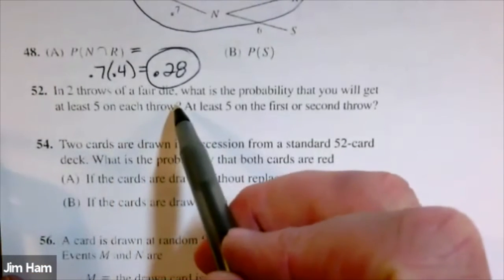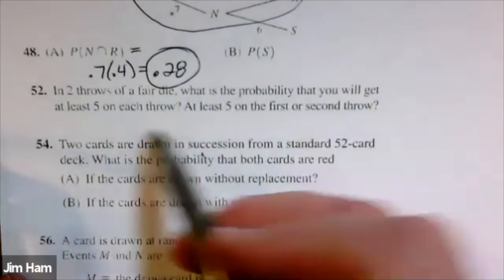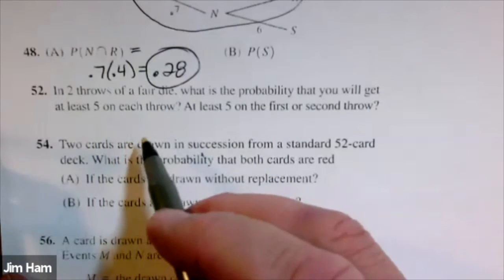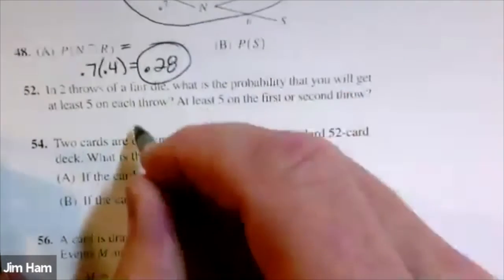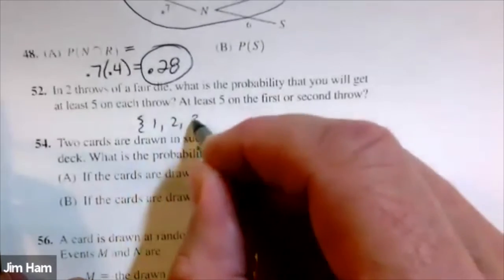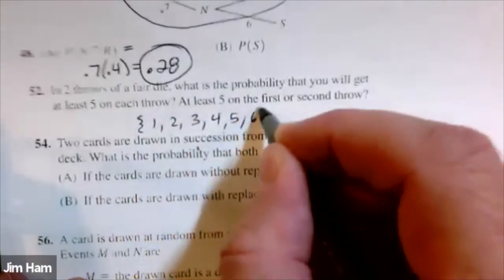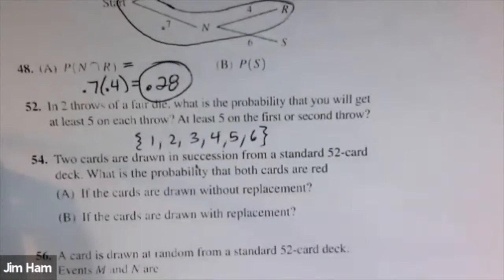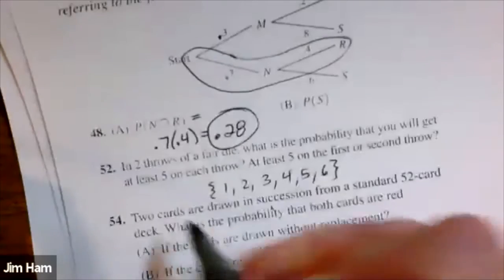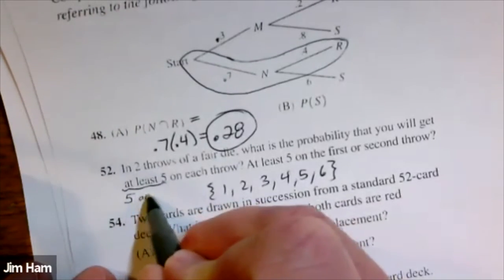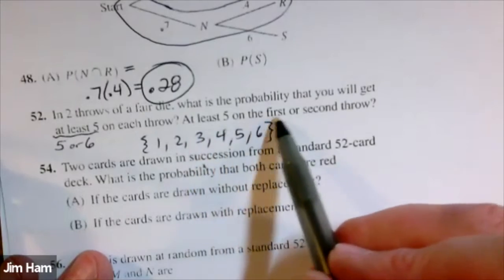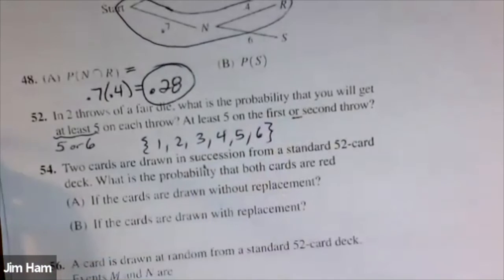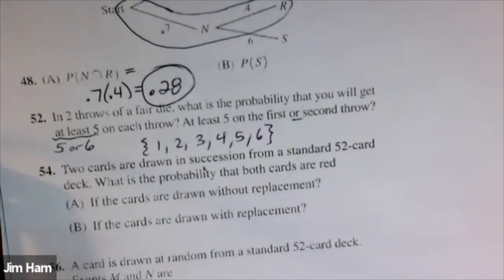In 2 throws of a fair die, what is the probability that you'll get at least 5 on each throw? Remember that we're not throwing 2 dice here, we're just throwing 1. And so here are our outcomes, 1, 2, 3, 4, 5, 6. At least 5 means a 5 or a 6. At least 5 on the first or the second. So this "or" here means you can get a 5 or more on the first throw, a 5 or more on the second throw, or possibly get a 5 or more on both throws.